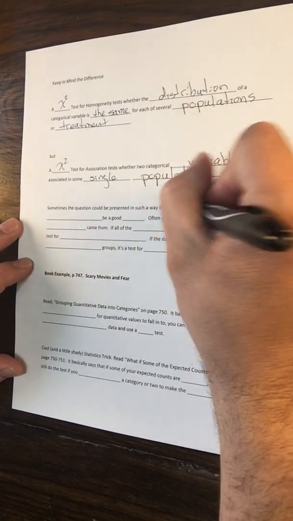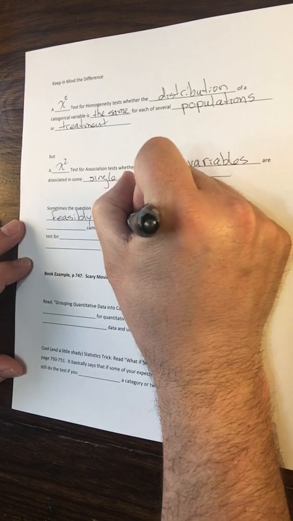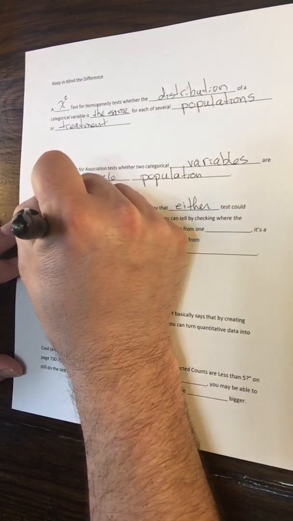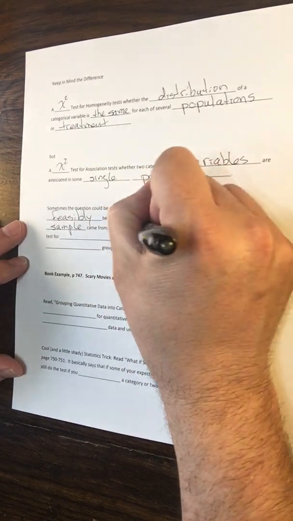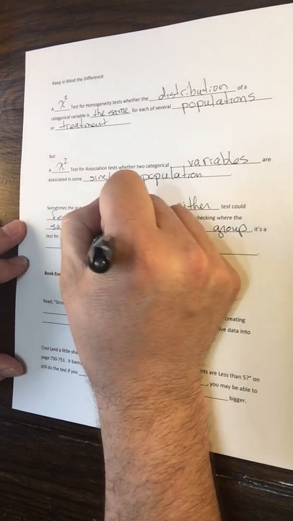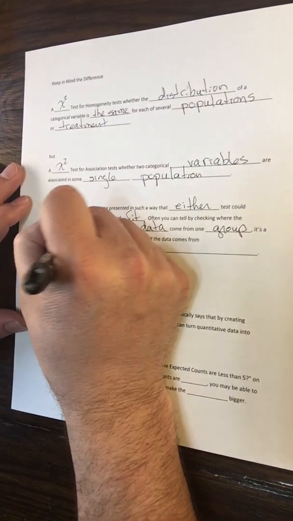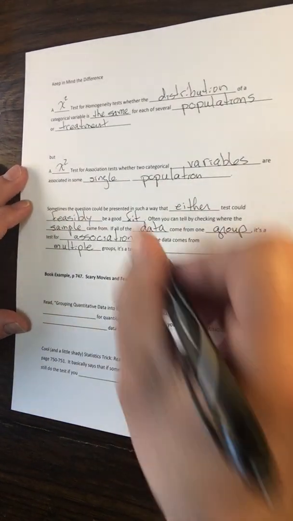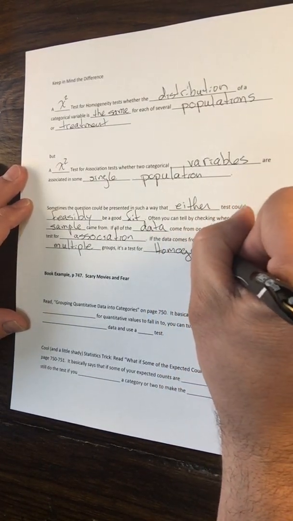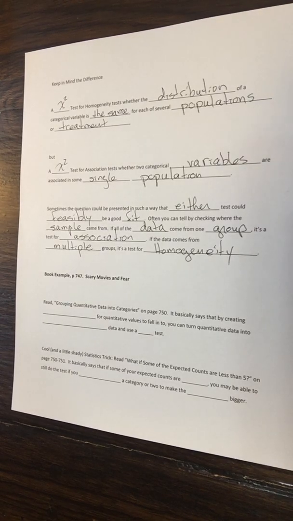Sometimes the question could be presented in such a way that either test could feasibly be a good fit, and you have a hard time telling. Often the way to tell is check where the sample came from. That's the big clue for you guys. If all of the data come from one group of people, it's a test for association or independence, and it's discussing variables within that one population. If the data comes from multiple groups, though, if there wasn't just one sample, there were multiple samples, it's got to be a test for homogeneity. Did I spell it right? Homogeneity, I think it goes like this. I think that's the big thing for you guys: figuring out which test you're doing and then making sure you can write the hypotheses correctly.